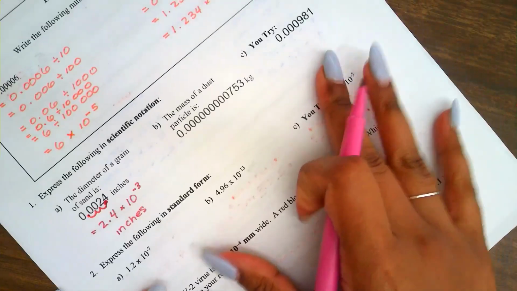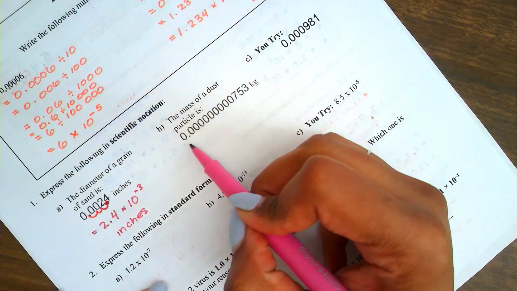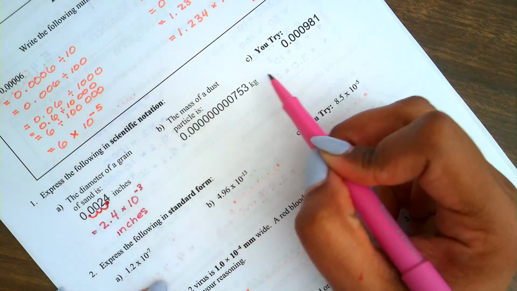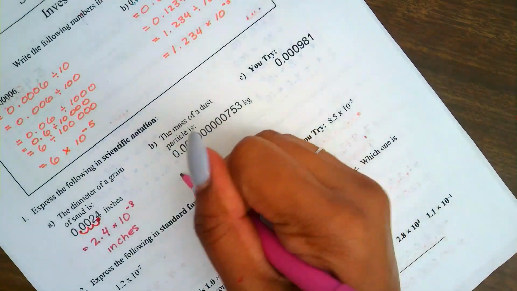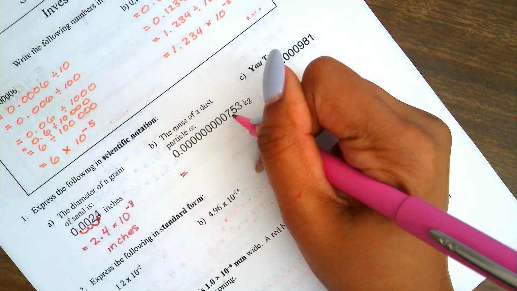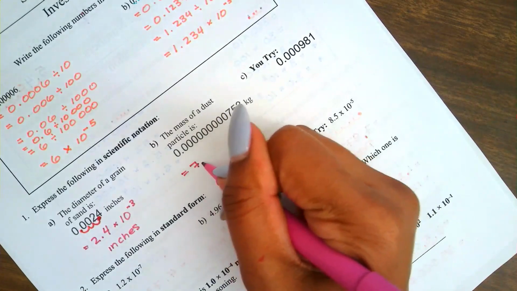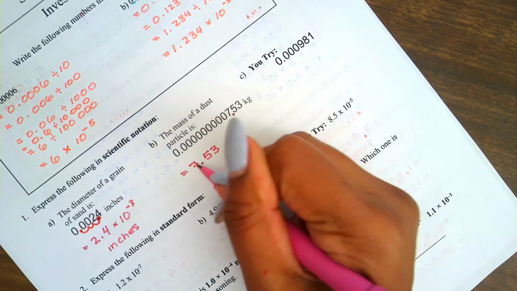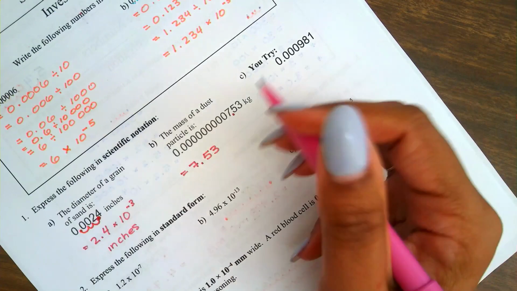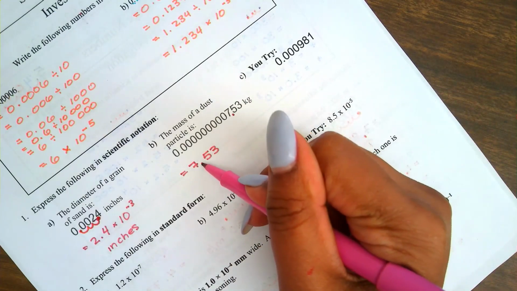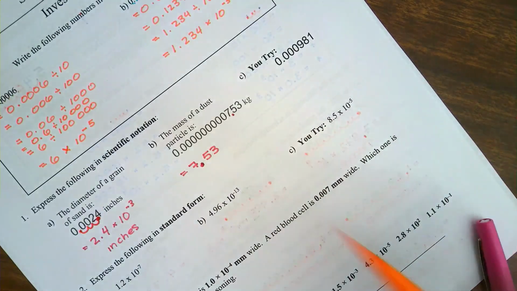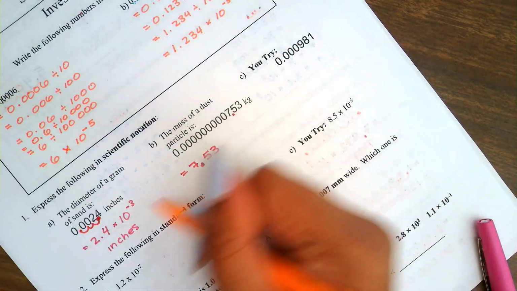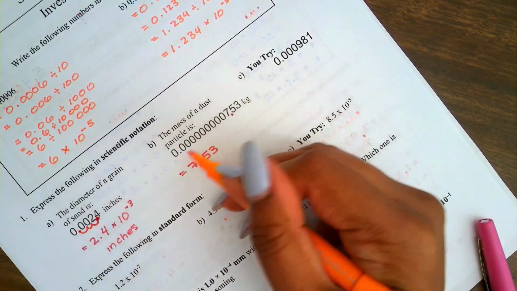Then I go here and it says the mass of a dust particle is this tiny, tiny, tiny number, kilograms. Okay, so I know right away that I need to have my decimal right here, and it needs to be 7.53. So it needs to be my first real actual number, my first integer. But I need to now say, okay, but how many times do I want the decimal to move this way in order to have this many zeros here?